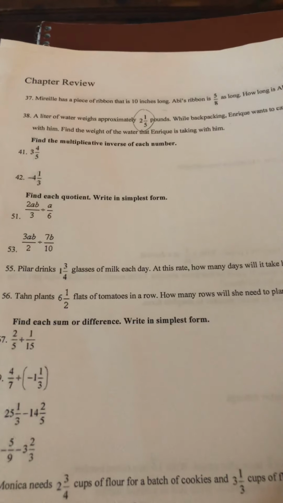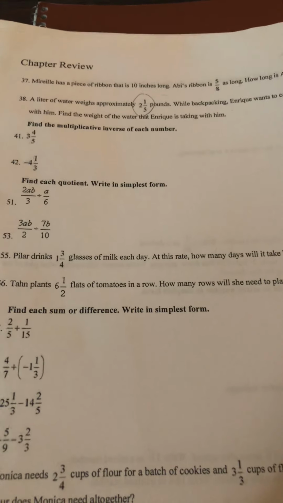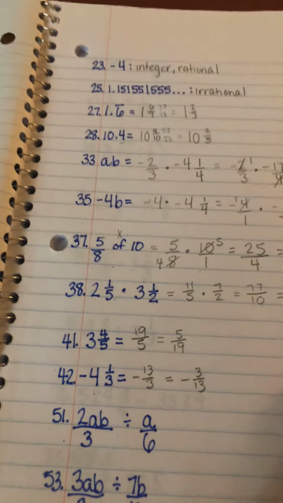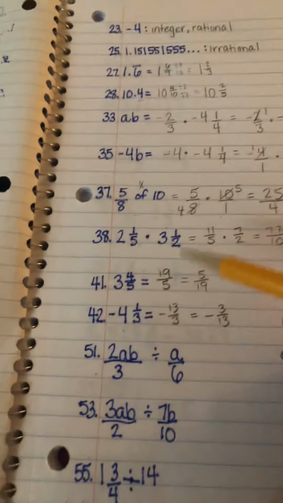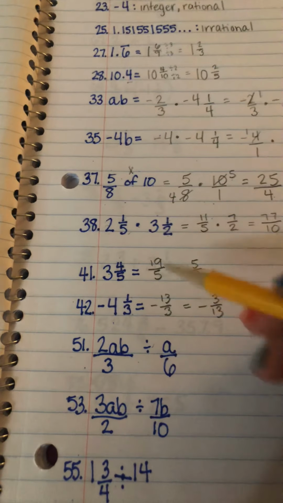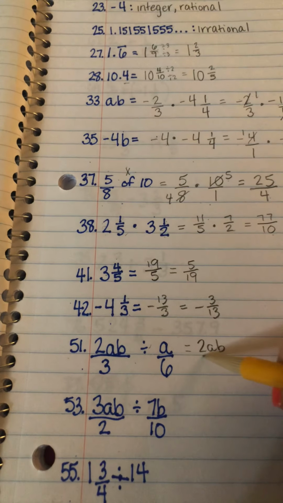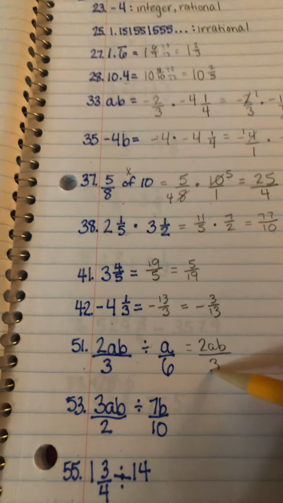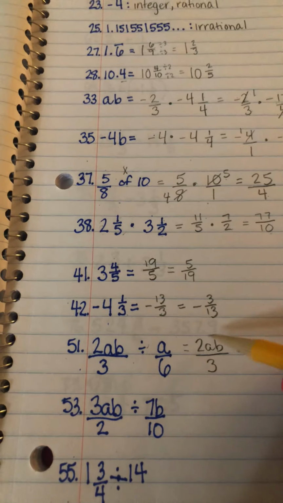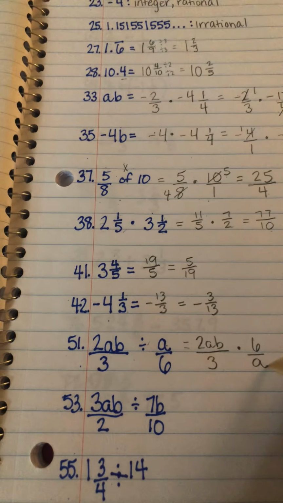All right, then next we have for 51, it wants us to find each quotient, right in simplest form. Okay, and they're putting some variables in there. So we're dividing, which means keep, change, flip. Okay, so we're going to keep 2ab over 3, change to multiplication, flip a over 6. So it's going to be 6/a.